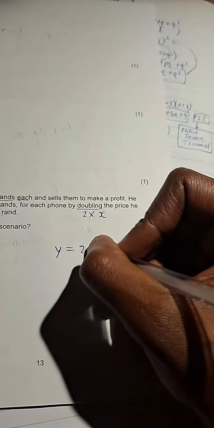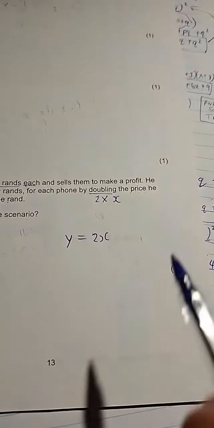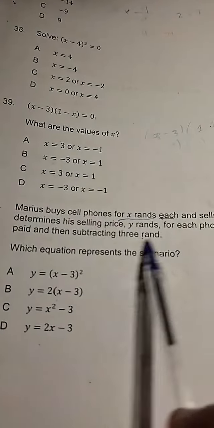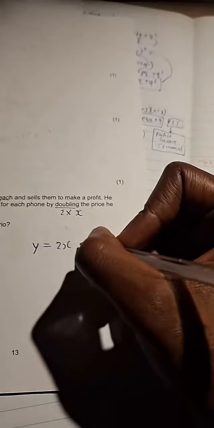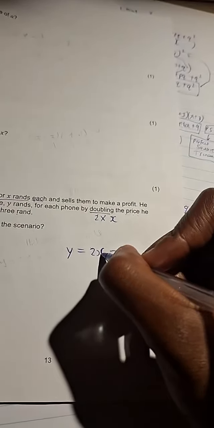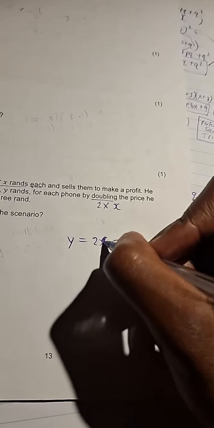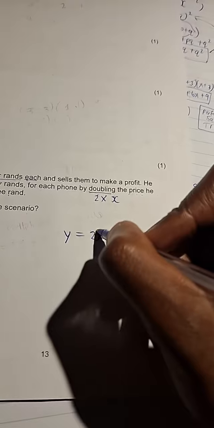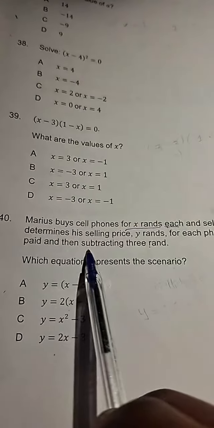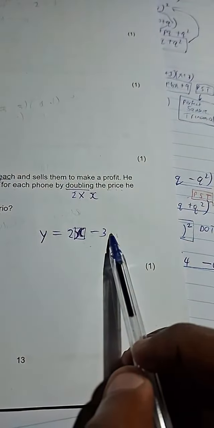So that's like saying 2x or 2 times x. Then they are saying doubling the price he paid and then subtracting 3 rands. He doubles the price he paid, 2x, and then he subtracts 3 rands.